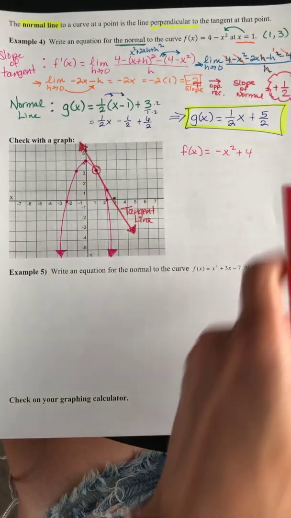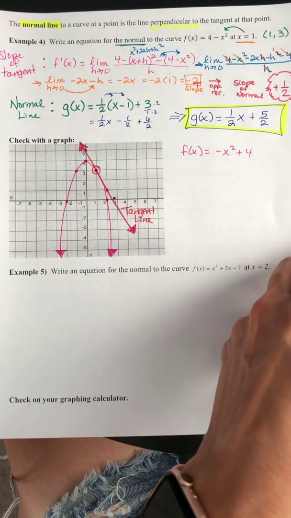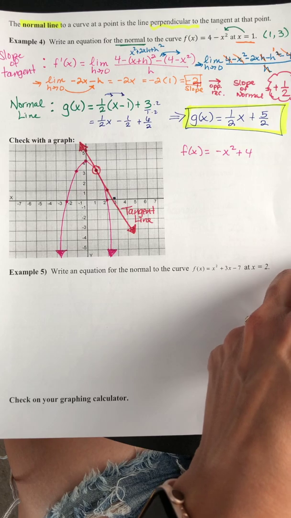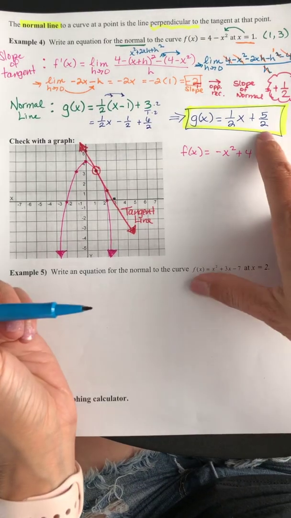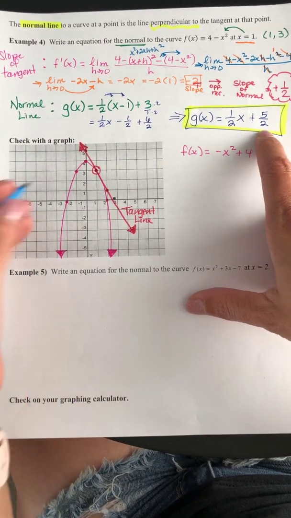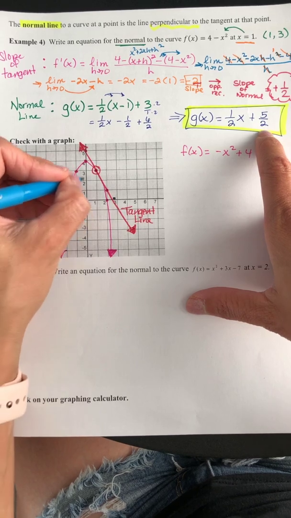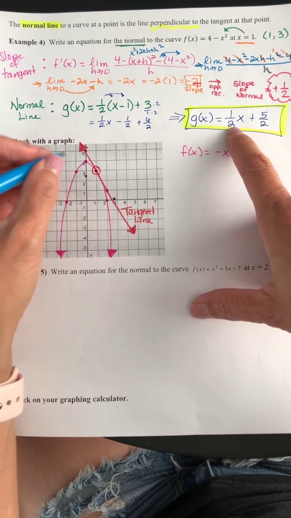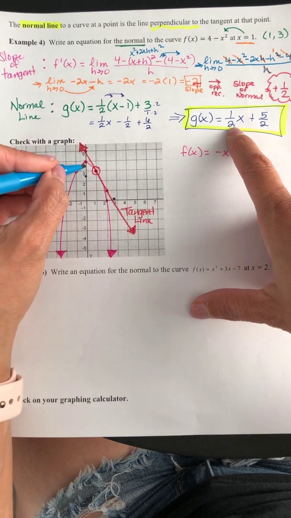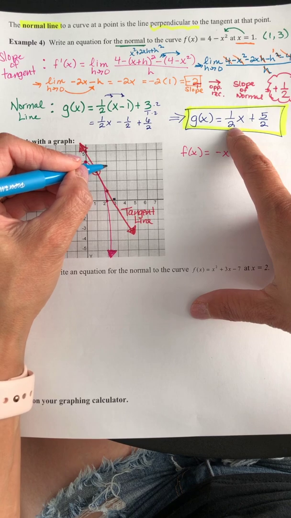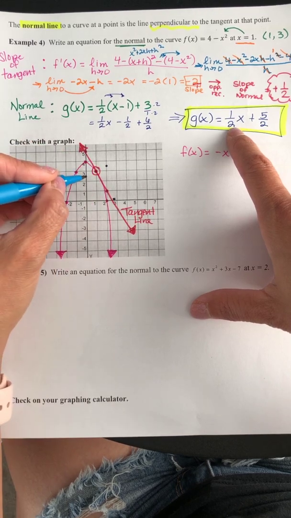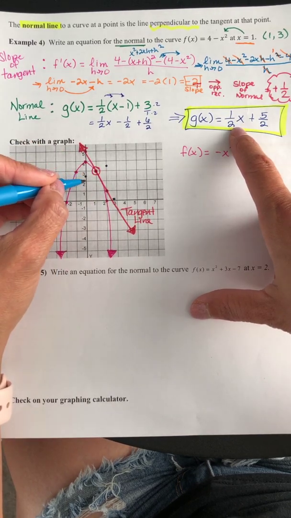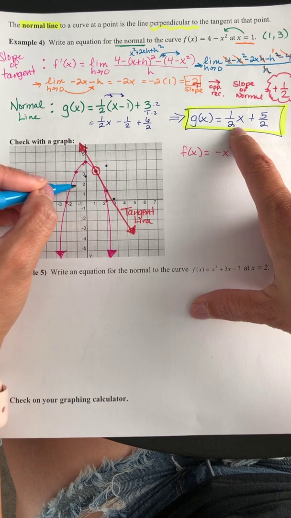Okay, let's do the normal line. So the normal line has a y-intercept of 5/2. 5/2 is 2.5. So 2.5 is right here. And then my slope is up 1 over 2. So I'm going to go up 1, so that would be at the next halfway mark, and then over 2. And then go back to that point and do the reverse. Down 1, left 2.